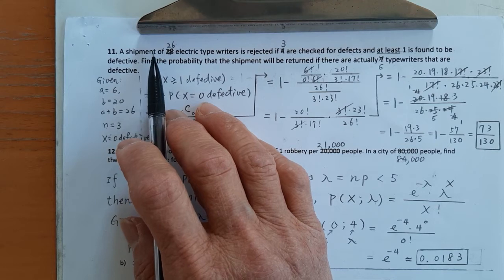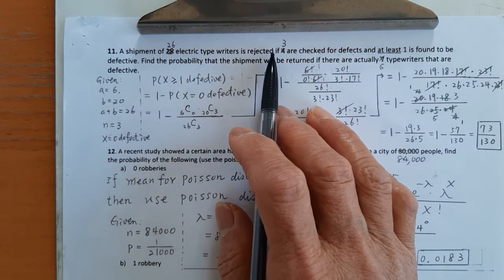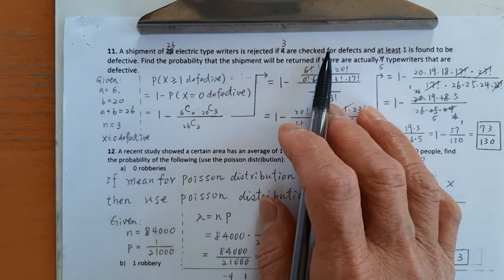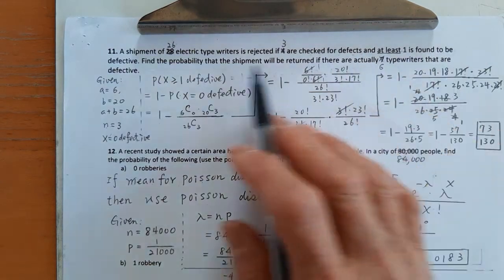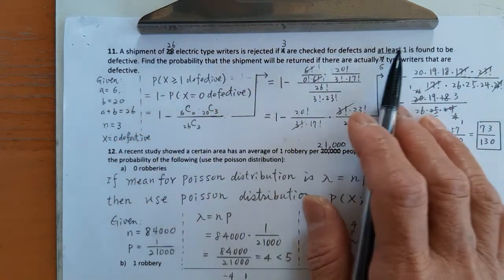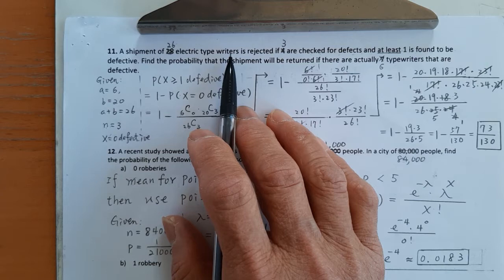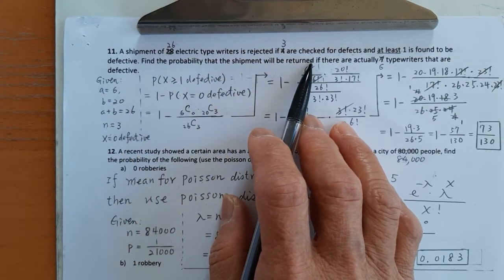A shipment is rejected if 3 are checked for defects and at least 1 is found to be defective. If at least 1 is a defect, you return the shipment. So find the probability that the shipment will be returned.